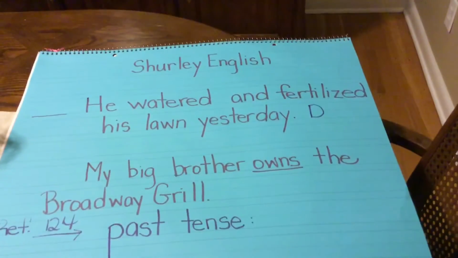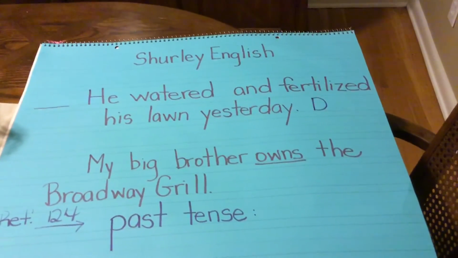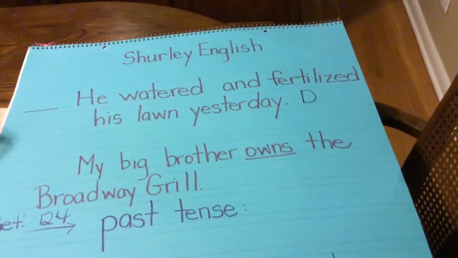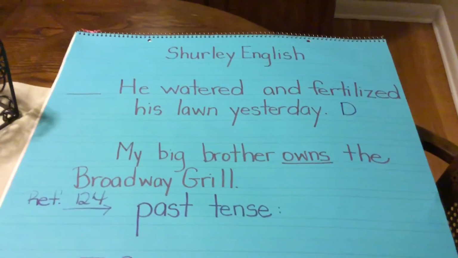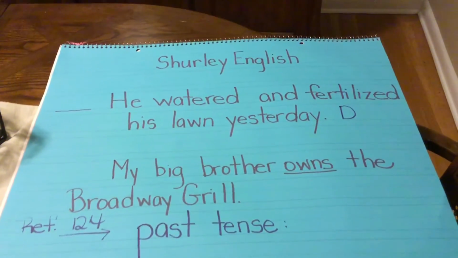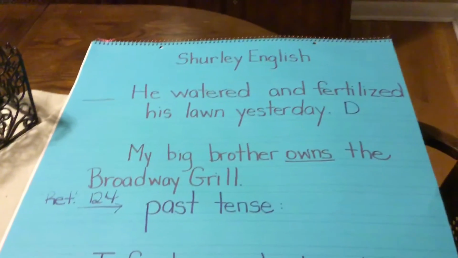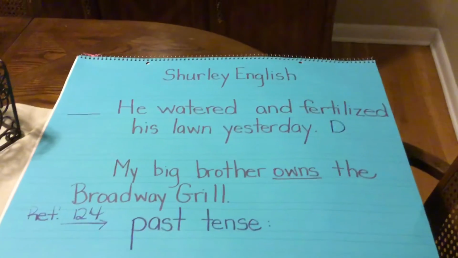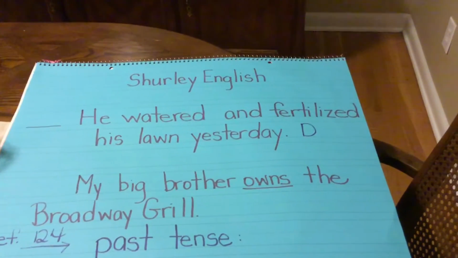Now, if we see that these words are action, we're going to know that they're verbs. They might be verb transitives in the end, but we know that they're verbs. Or if we see that they're explaining who or what the rest of the sentence is about, then we know that they're subjects. Well, he watered and fertilized his lawn yesterday.